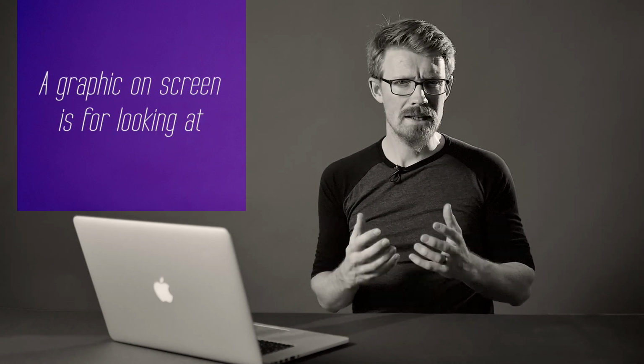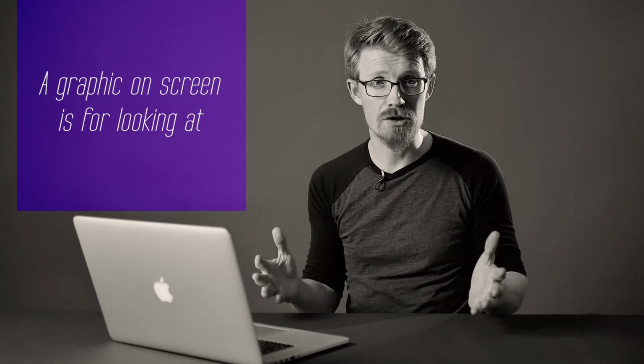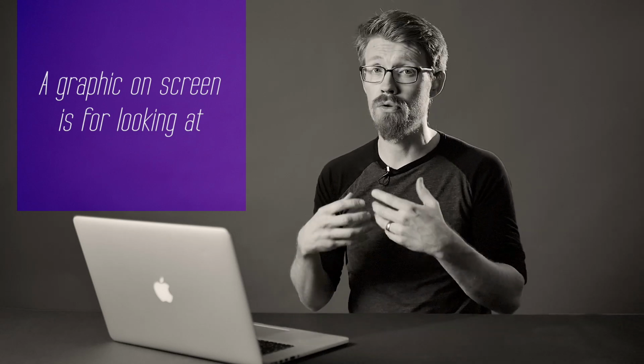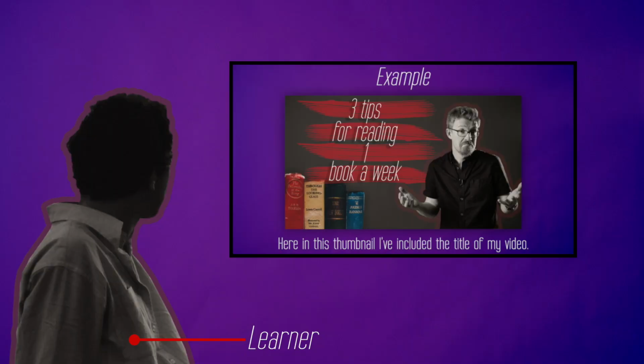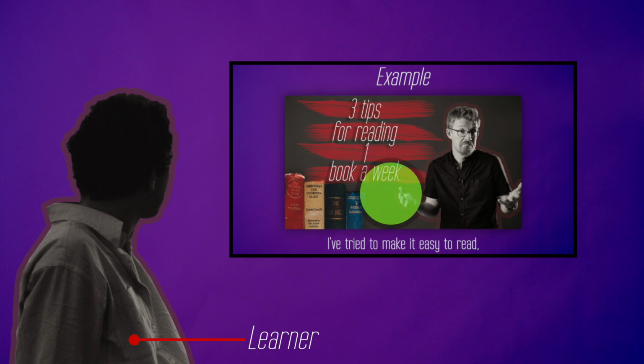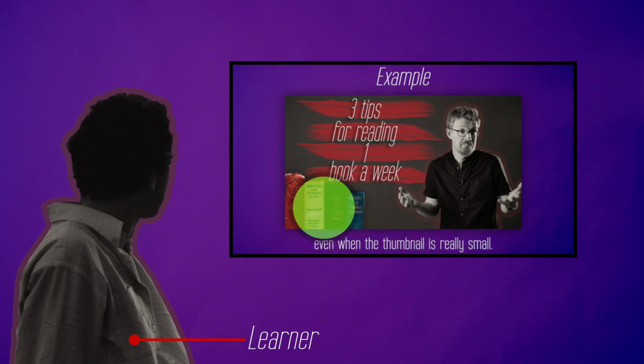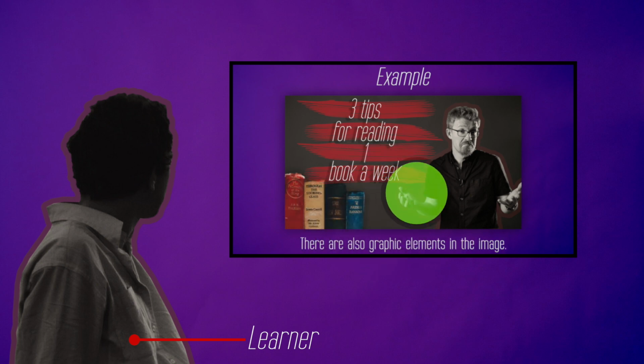I mean, the whole idea of having the graphic up on screen is that the viewer is able to watch and observe the key elements in the graphic. If there's on-screen text, then people have to visually flick back and forth between the graphic and the text. And doing this can use up precious cognitive resources.